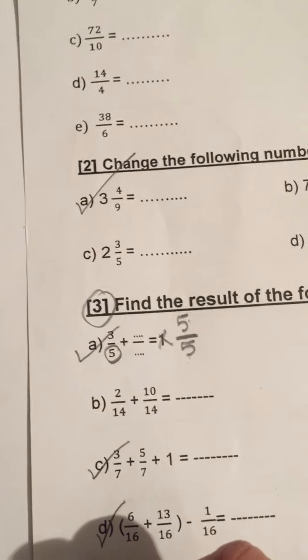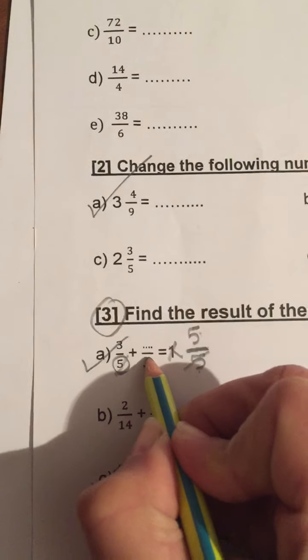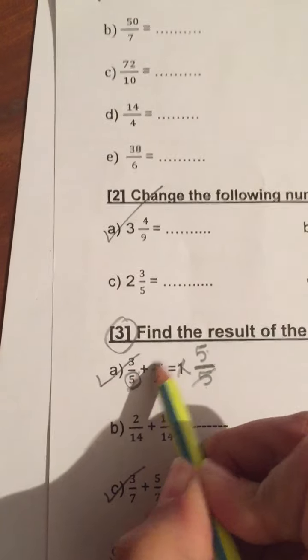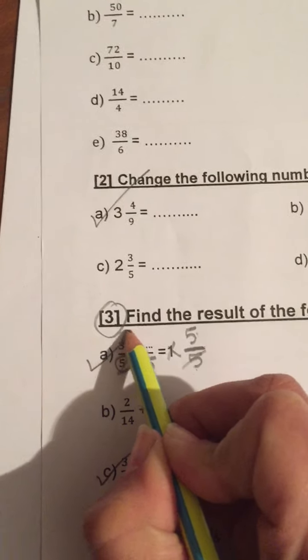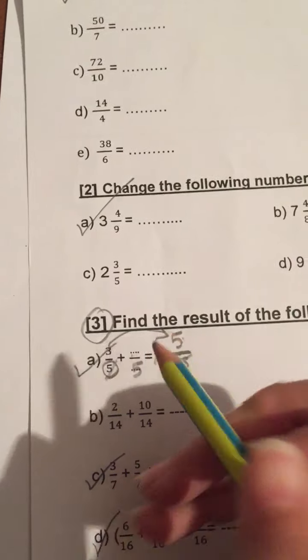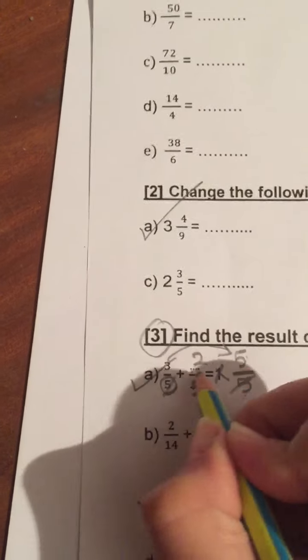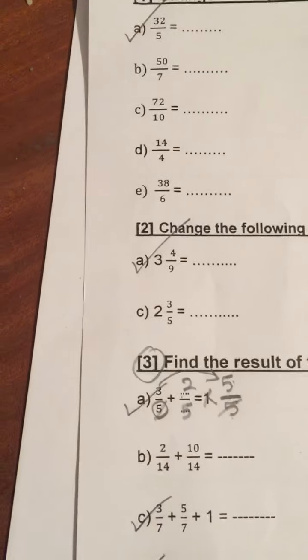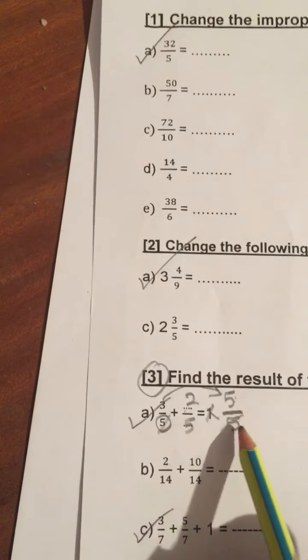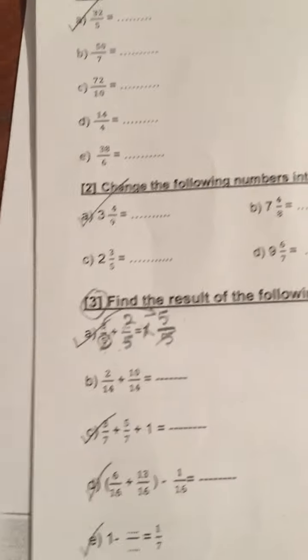Okay, what to do now? Keep the denominator as it is, which is 5. 3 plus what equals 5? Count from 3 till you reach 2. After 3, 4, 5. So I have 2. 3 plus what equals 5? 3 plus 2 equals 5. So let's check again. 3 plus 2 equals 5, and the denominators are going to be the same.